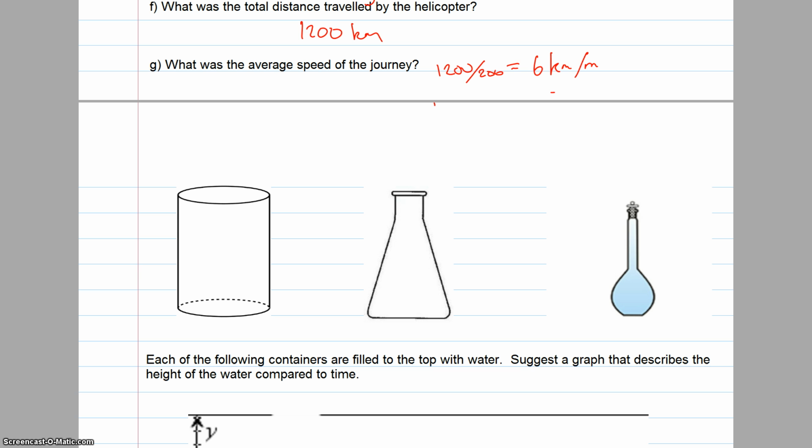So each of the following containers is filled to the top with water, and I'm going to suggest a graph that describes the height of the water compared to time. As the water goes in, it's going to increase the height of the water in the container, and I want to map this height as time goes on. I'll do the same thing for all of them.